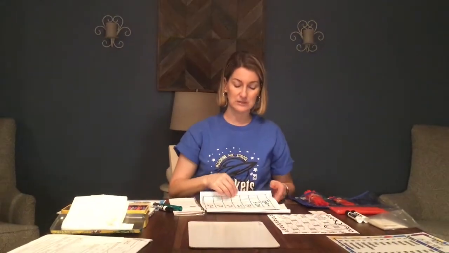Let's flip on over to the next page to our weather graph. So, since we're not all together, what I need for you to do, go peek outside a window, go peek outside a door, make sure mommy and daddy or whoever you're with says it's okay, and take a look up in the sky.